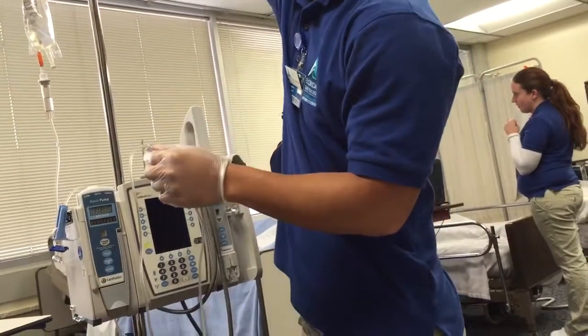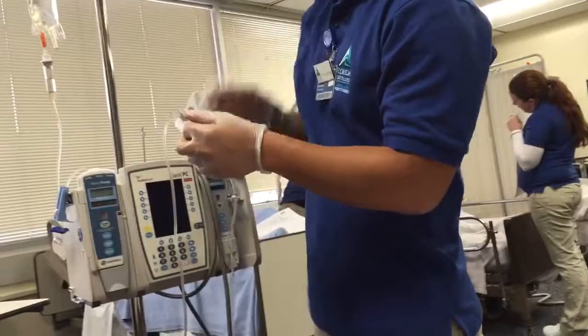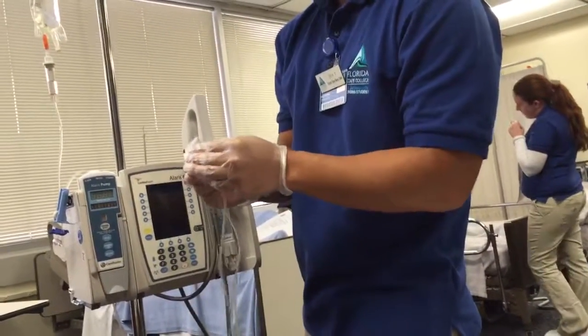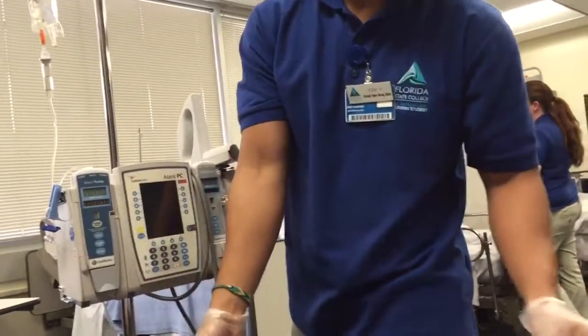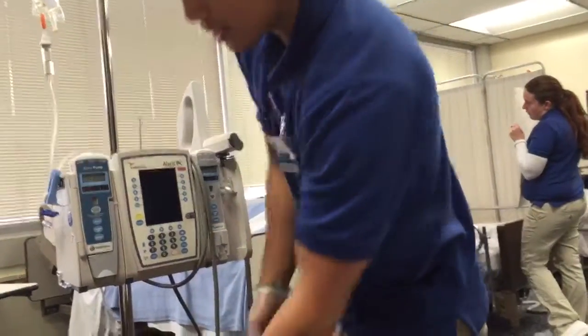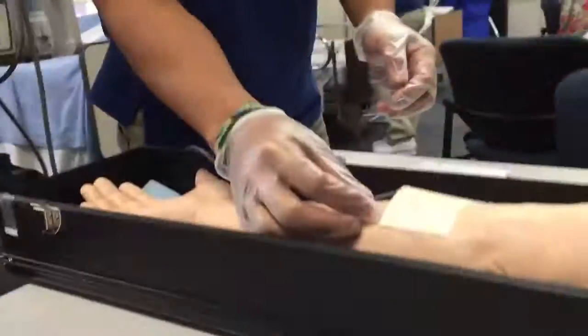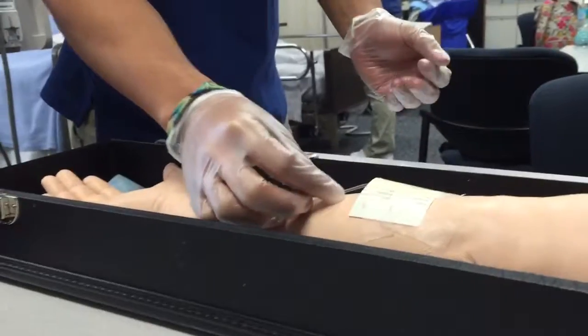So the piggyback is done running. Then I'm going to go ahead and clean the port again. And then after that, I'm going to go ahead and just make sure that the site is still good and still patent. There's no signs of edema around there, no pain or redness.